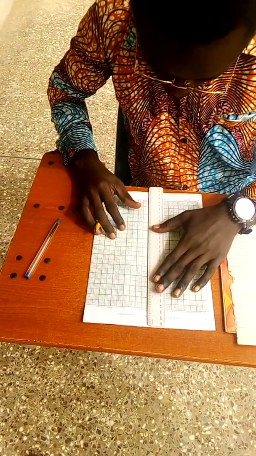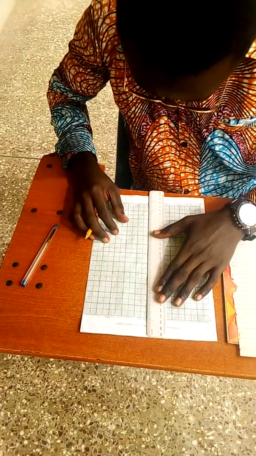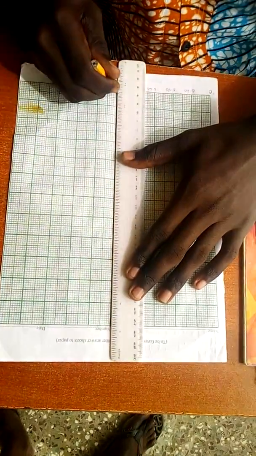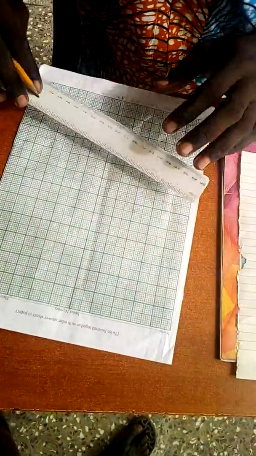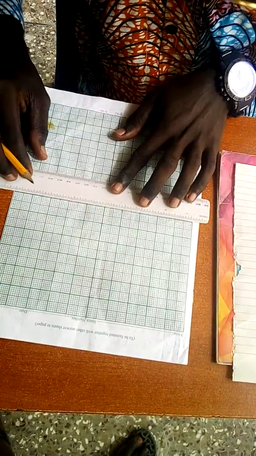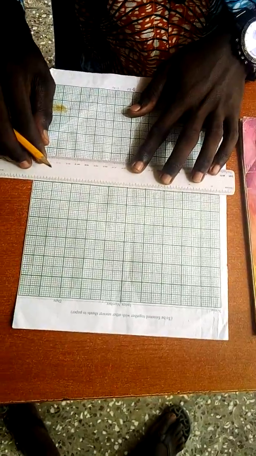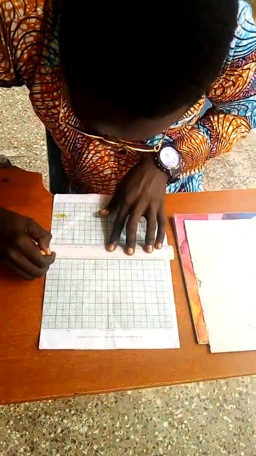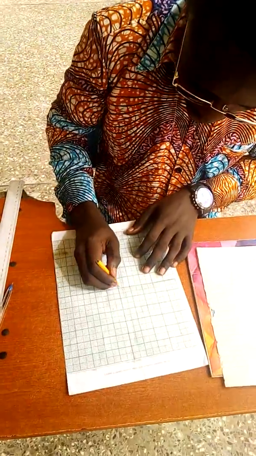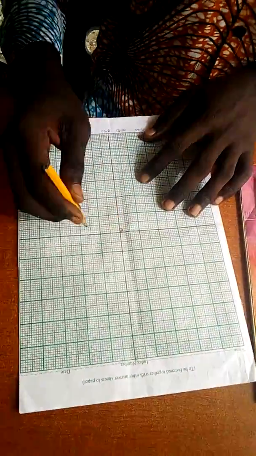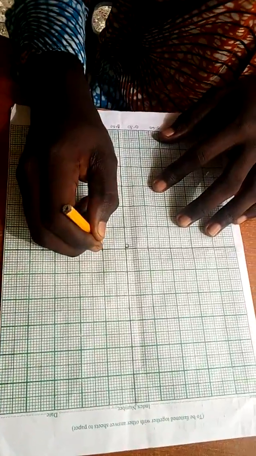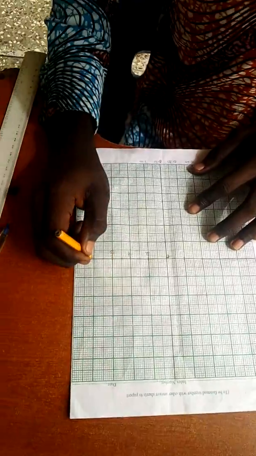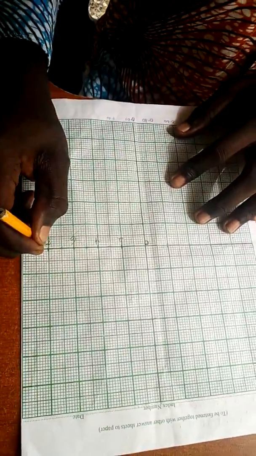You draw your vertical line, that's the y-axis. And you draw your horizontal line, that's the x-axis. The intercept here is 0. Supposing here is 2, 4, 6, 8.